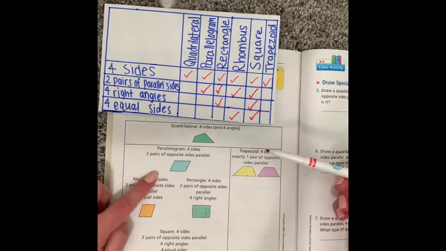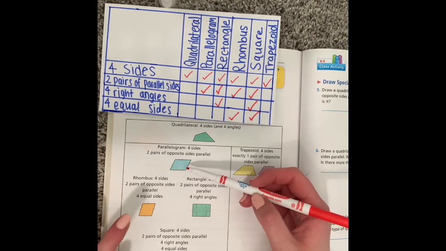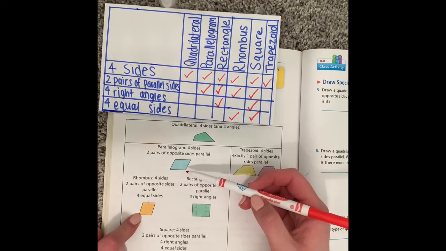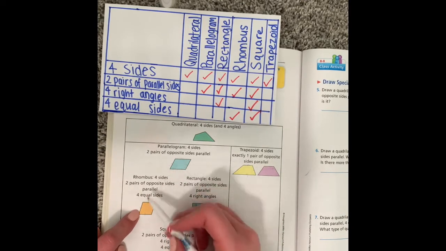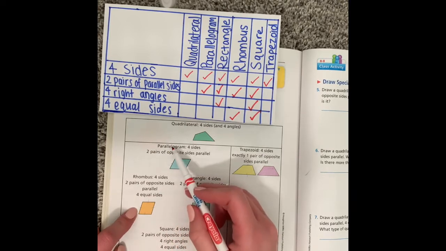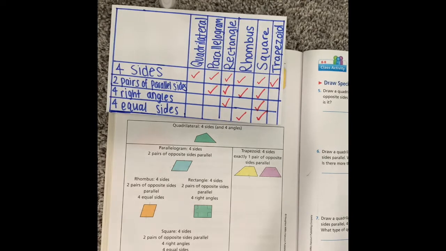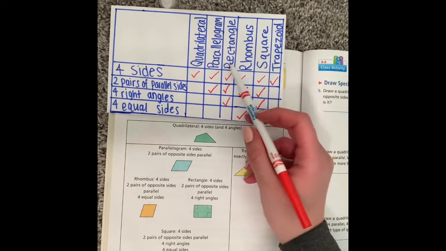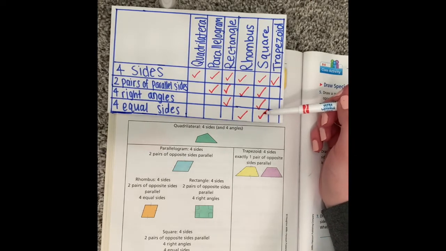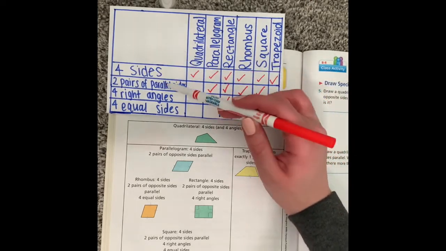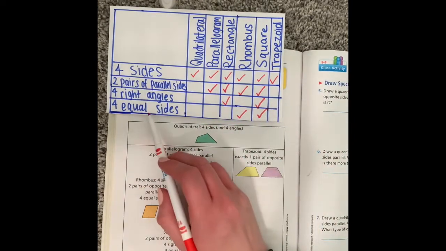And if we look at a parallelogram and a rhombus, we can see that the difference is that a rhombus has 4 equal sides, while a parallelogram does not. So that's the difference between these two. A rhombus has 4 equal sides, while a parallelogram does not have 4 equal sides. And we also know that rectangles and squares are very similar, except that the square has to have 4 equal sides. So they both have 2 pairs of parallel sides and 4 right angles, but in order for it to be a square, it needs to have 4 equal sides.